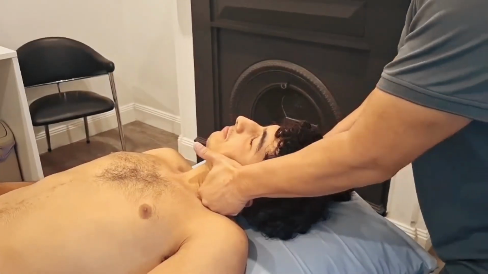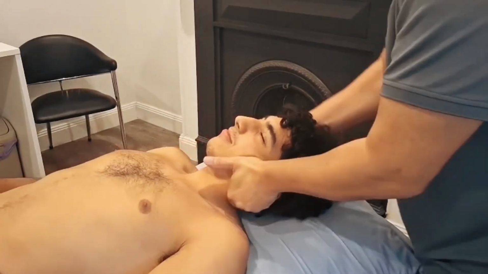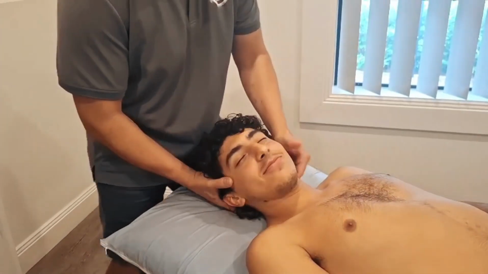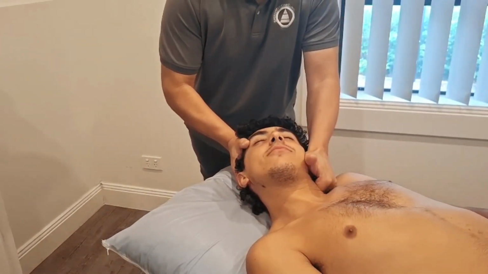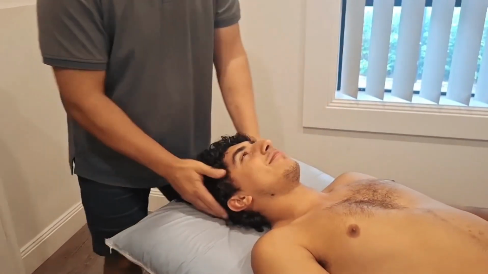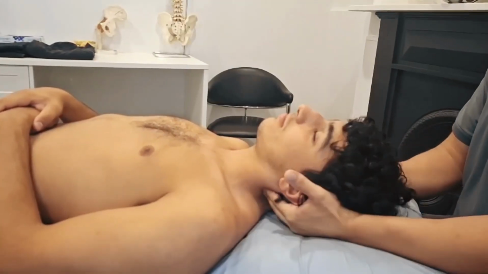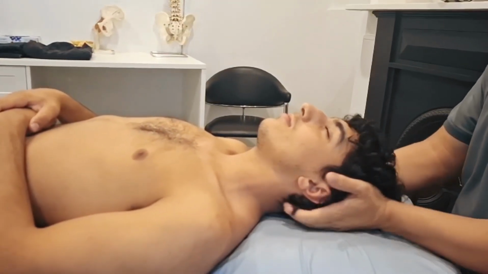Do not be timid with your force. Apply a short, sharp, and fast force that will achieve the desired effect. An audible cavitation here is highly desirable. If no cavitation is heard, retest your segment to see if you have made improvements in range of motion.